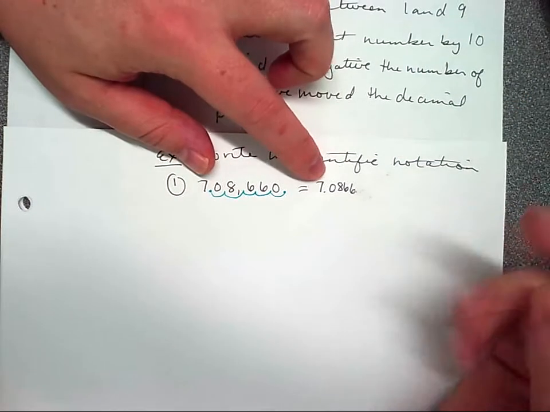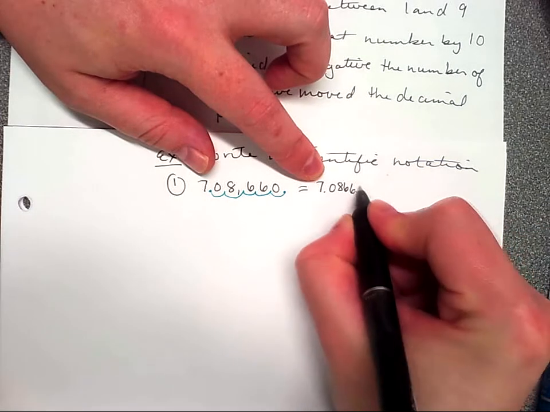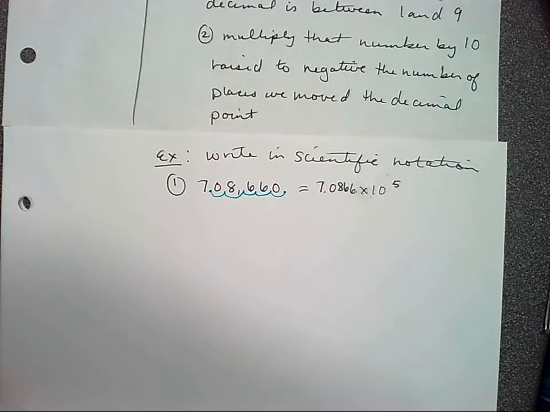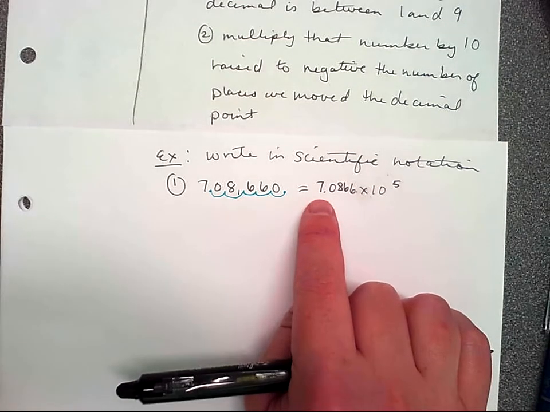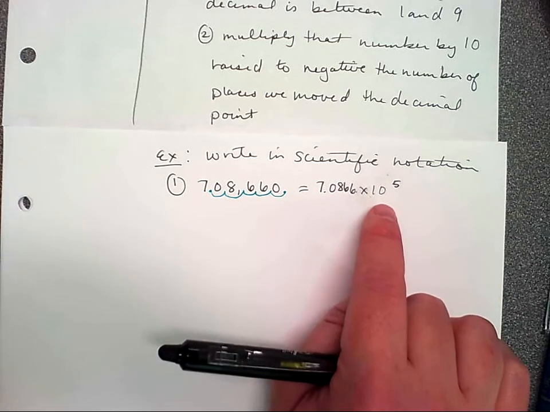So the number to the left of the decimal needs to be between 1 and 9, right? So that's the first goal. Keep moving the decimal point until you get the number to the left of the decimal to be between 1 and 9. Then you multiply by 10 to the number of times you moved the decimal.